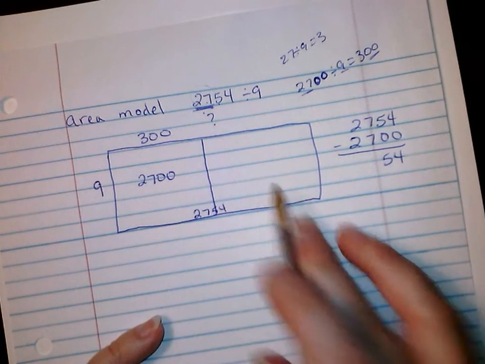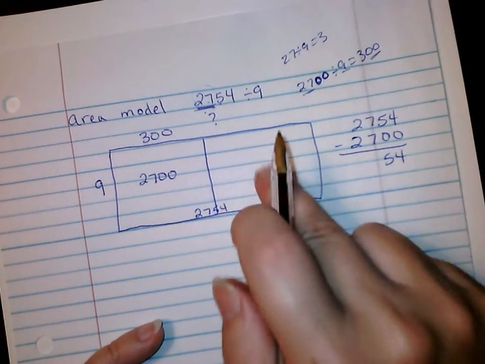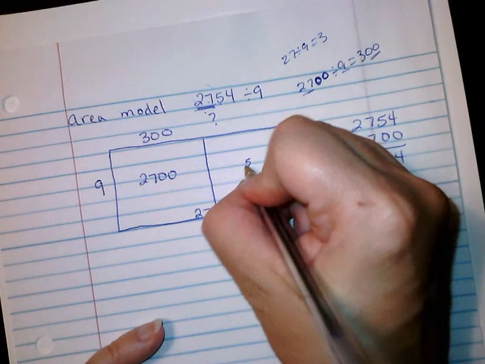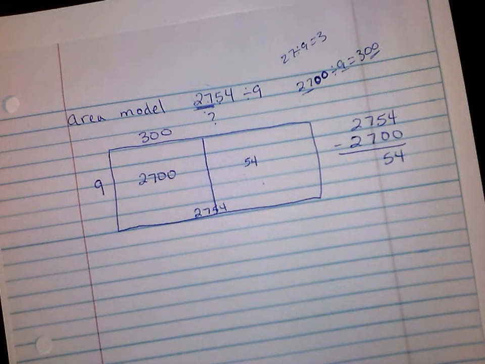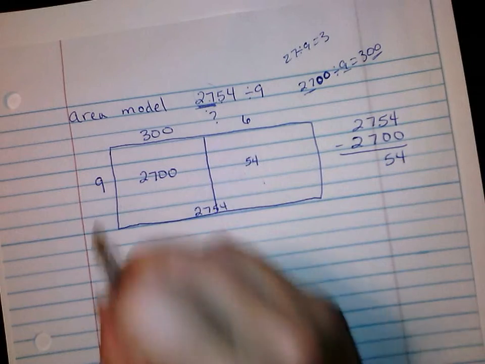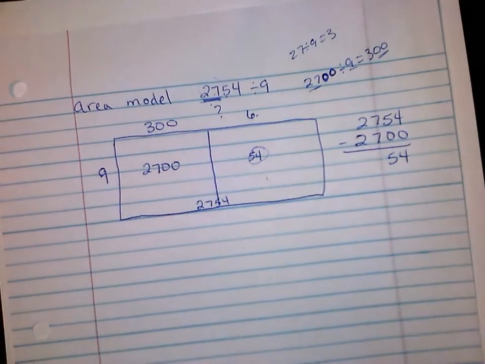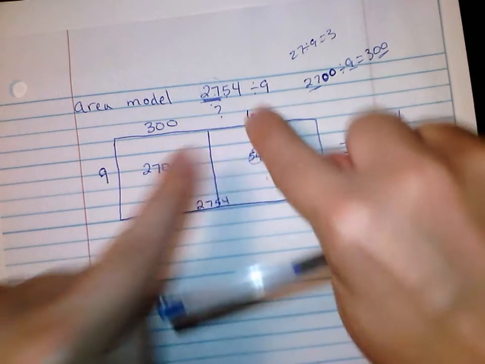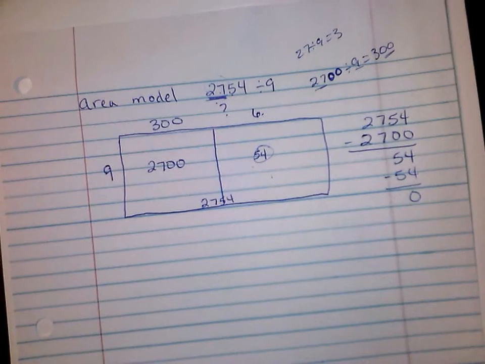I know this is not to scale because this doesn't look quite like it should. But the area over here is 54. And if I think about that, 54 divided by 9, if you remember your multiples of 9, is 6. 6 times 9 is 54. So if I did 9 times 6, I should get that area, just like we did with partial products, except we're dividing and finding one of these missing sides. So minus 54, I have nothing left.